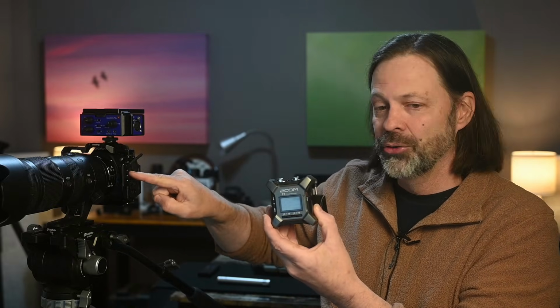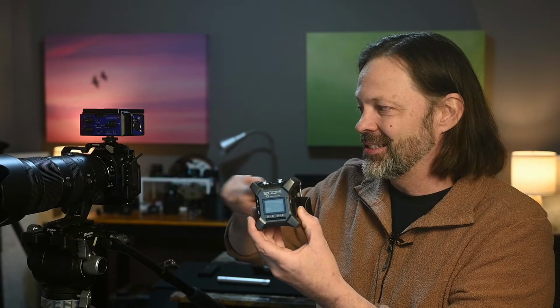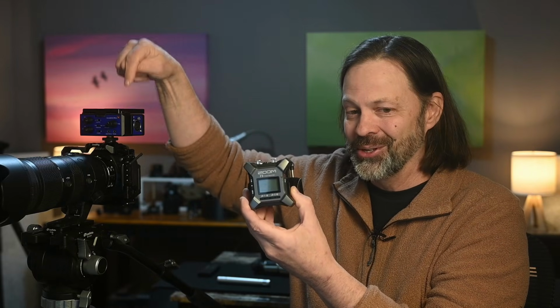I've used several Zoom units, and I can absolutely tell you the F3 is really, really great. The difference in these two, and we mentioned it before, is I can record to this and I can still use it to give a signal to my camera. So this will do what this does. This does not record, so this cannot do what this does. So look into that. If you have questions about these field recorders, I can answer those down in the comments below.